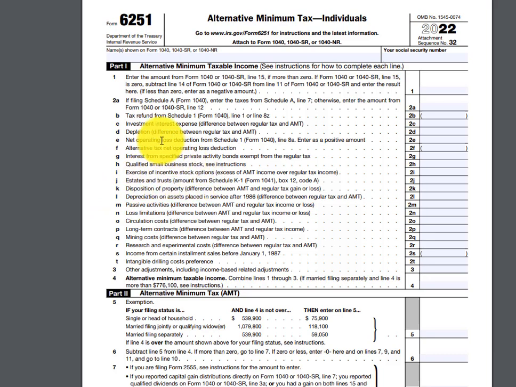Okay, incentive stock options, taxes from your Schedule A or your standard deduction. So if you read that carefully, either Schedule A, line 7, which is taxes, or the amount from the 1040 line 12, which is your standard deduction. So you start with taxable income. After you've subtracted all your deductions, you add back the deductions that don't count for the alternative minimum tax. Okay. Some other differences are all listed down here. Then you get to your taxable income.